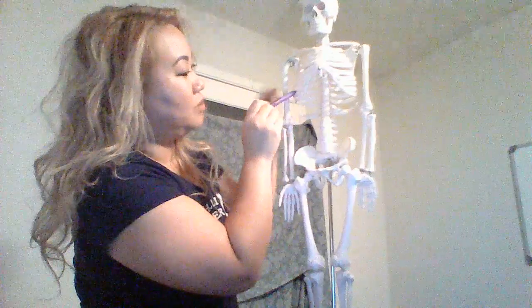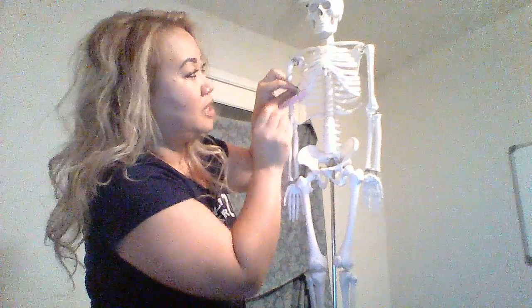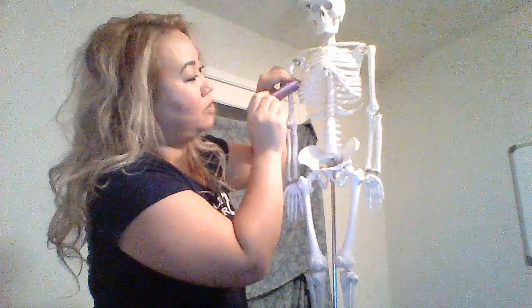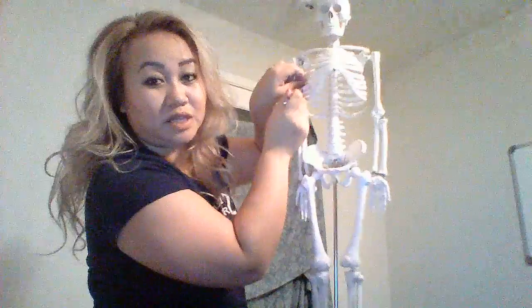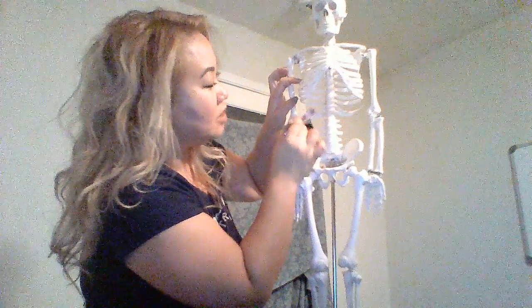Now we're going to go ahead and do the thoracic cage. So the thoracic cage here, we have the body of the sternum here. This rib, along with this one, is the false rib. And then from the top up here down to the seventh rib is considered the true ribs that we have. And then these two down here are our floating ribs that we have.